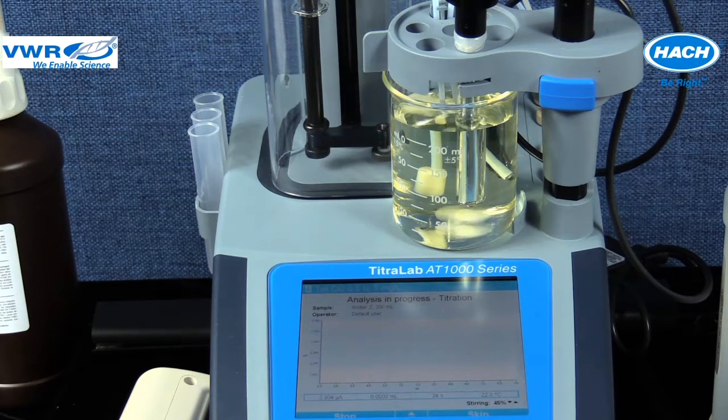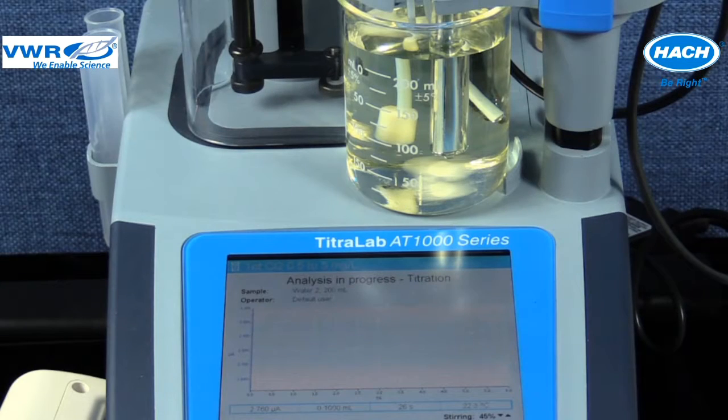The real-time results screen provides the following information. The displayed graph includes a left axis displaying current in microamps, what the electrode is measuring in the sample while the titrant is added. The bottom axis displays volume of titrant dispensed in milliliters. At the bottom of the display are the actual values of the following: the total volume of titrant added in milliliters, the current in microamps, the analysis time in seconds that has elapsed since the start of the titration, and the temperature of the sample as measured by the electrode. Also, the stirring rate percentage is provided and can be adjusted using the Titrator keypad.